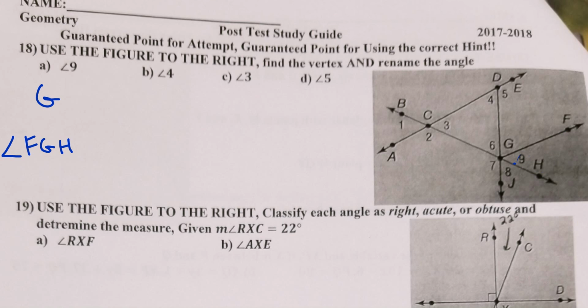Alright, now I'm going to do angle 4. Angle 4 is right here, so that means the vertex is D. I'm going to say CDG. So the vertex is D, angle CDG. Remember, the vertex is always in the middle when you write an angle.